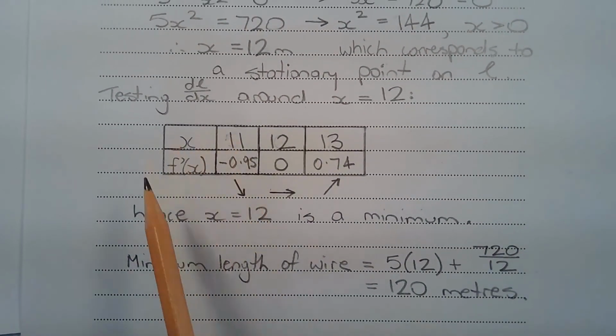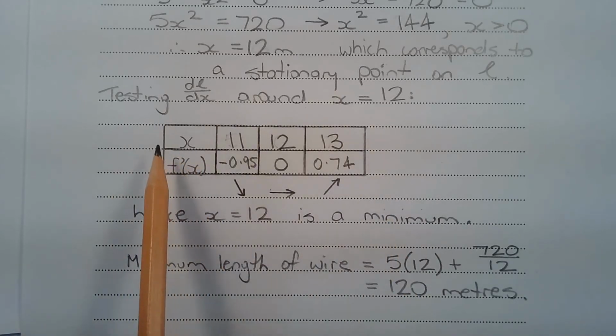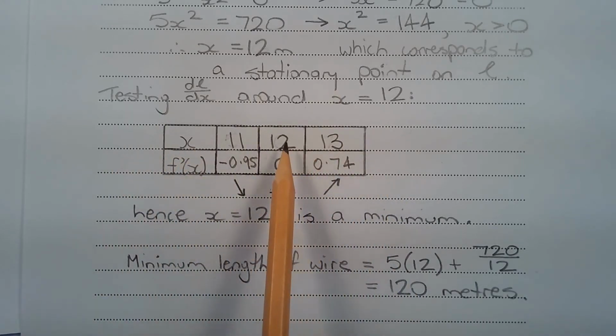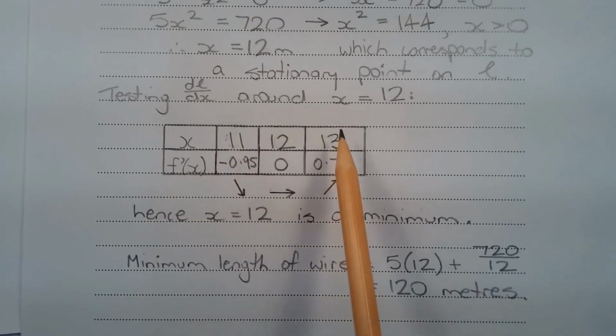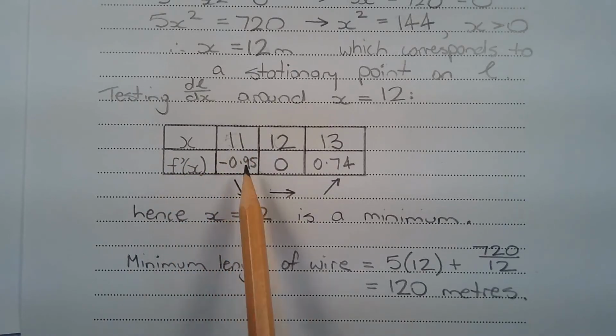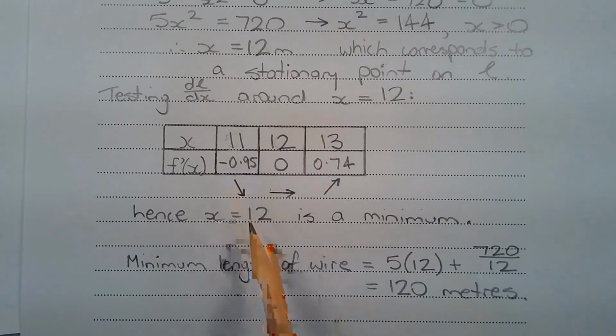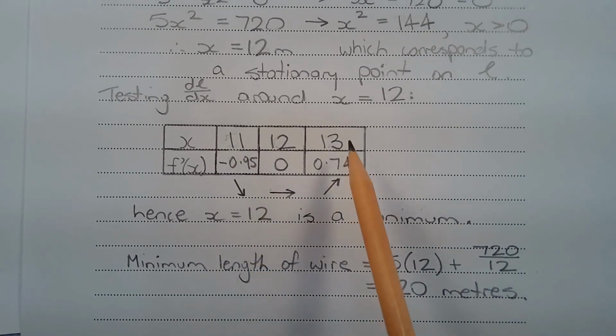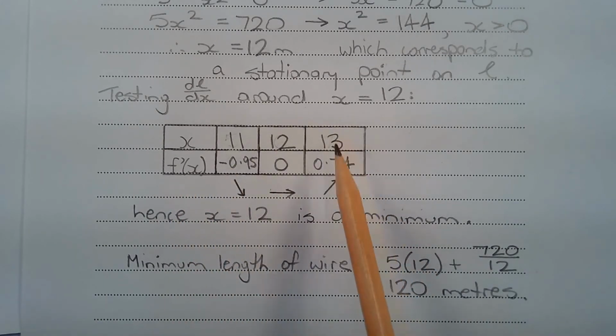So I'm going to use a table of derivatives for this. The first row are values of x, where 12 represents the value of x where there's a stationary point. And I'm going to pick 2 convenient points around x equals 12. So I'm going to pick x equals 11 and x equals 13. So the value of the first derivative when x equals 11 is negative 0.95, which is a negative gradient. And the value of the derivative when x equals 13 is positive 0.74, which is a positive gradient.